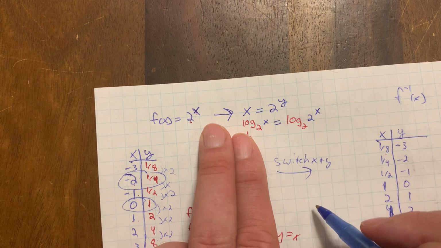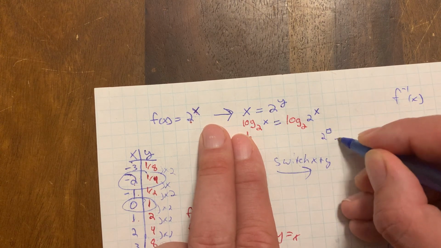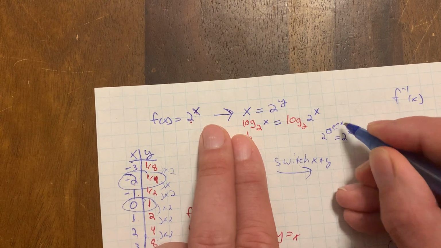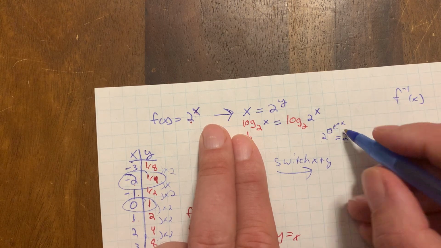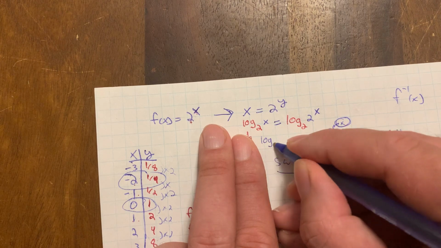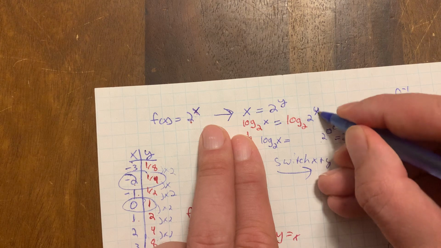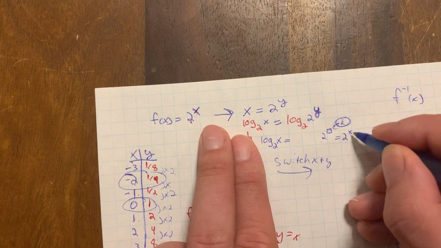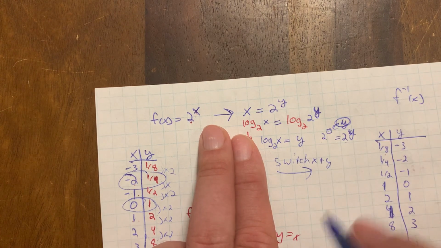Log base 2 of x cannot be simplified, but this is saying 2 to what power gets me 2 to the x? And hopefully we can see that the answer is x, that 2 to the x gives us 2 to the x. And so the answer to this logarithm is x. So we get log base 2 of x. Oh wait, oh my goodness guys, this was a y. I apologize. Log base 2 of 2 to the y will be y. I'm so sorry if that was confusing.